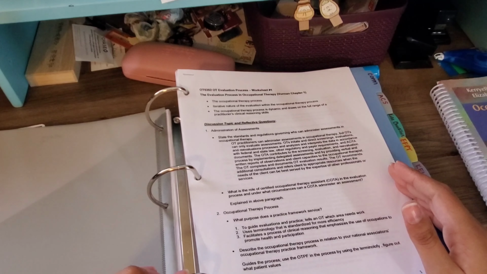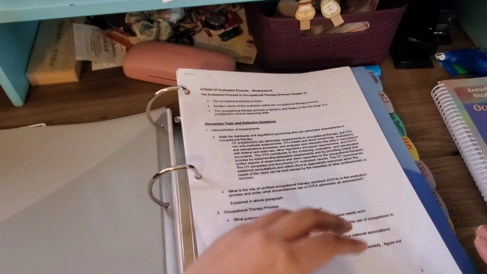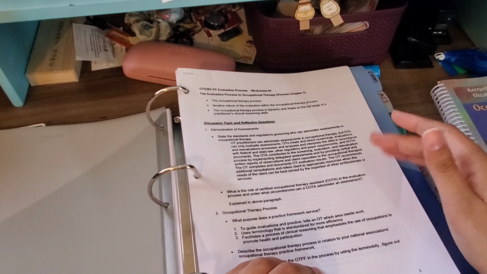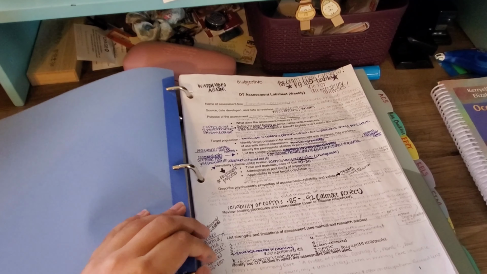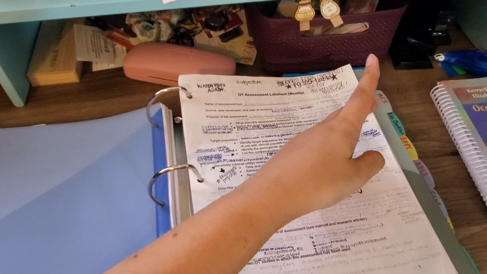And then my binder has all of the completed Roman discussion sheets, all of the assessments, which include the weekly lab sheets, the manuals, additional information, assessment score sheets, and research articles talking about either the procedure or the psychometric properties regarding specific assessments. So here are all the Roman worksheets that have been a useful tool in gaining a summarized explanation and understanding of the Roman chapters, which I really enjoyed. Then I've categorized the assessments that focused on occupational performance and leisure, etc., individually that we learned last semester.